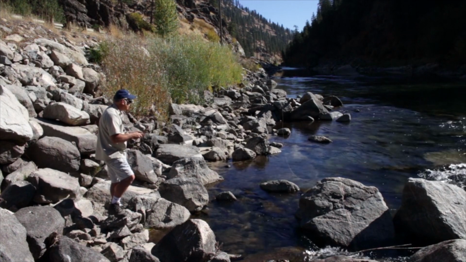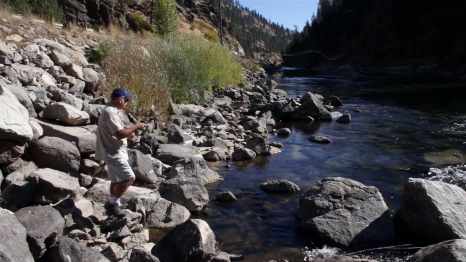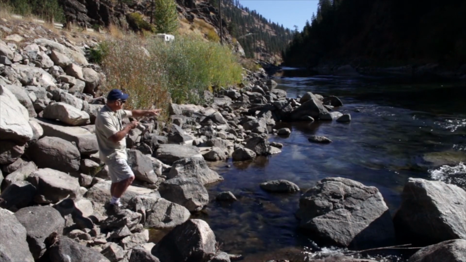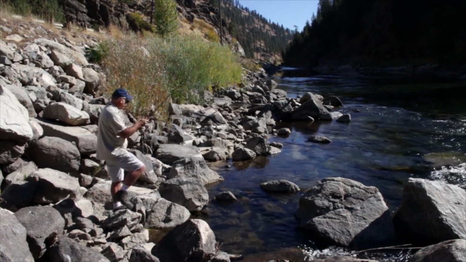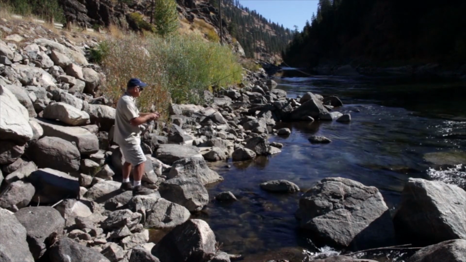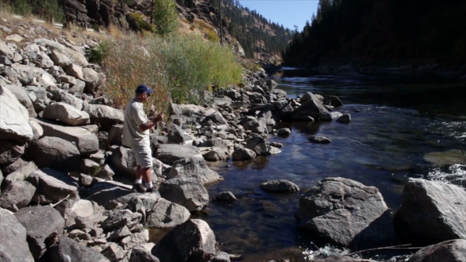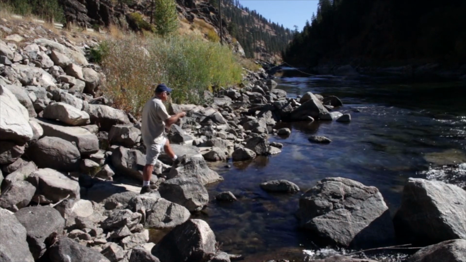Working it in there. Okay, now I've worked this lower section pretty good. Eventually I want to get all the way up there to the top. So now I can really move without spooking any of these fish. So I get a little closer, and that's going to keep my line length about where it is right now, under control. Again, I never lose sight of the fly.